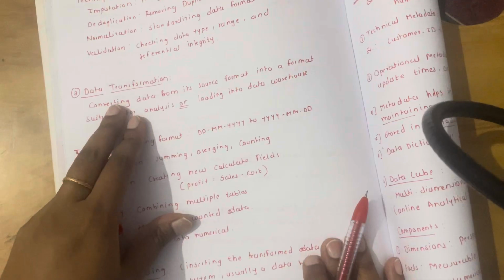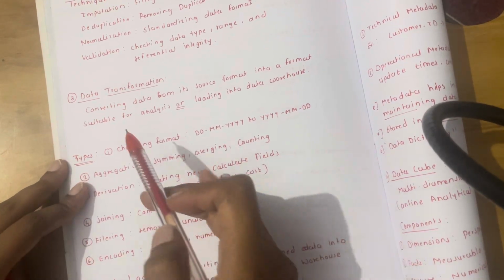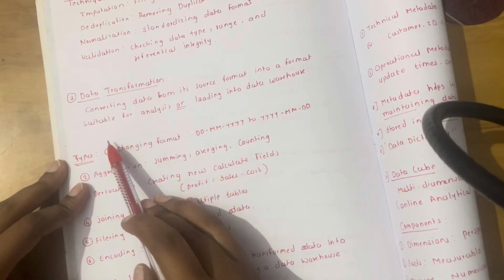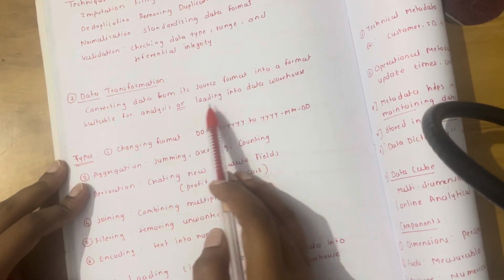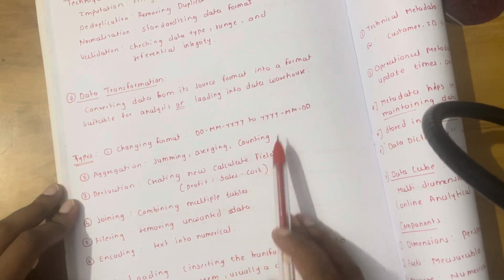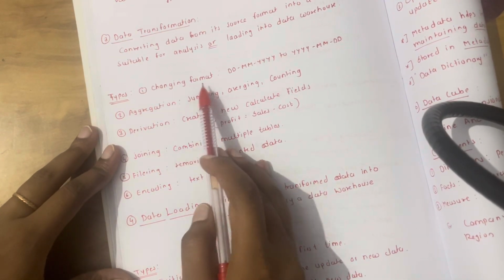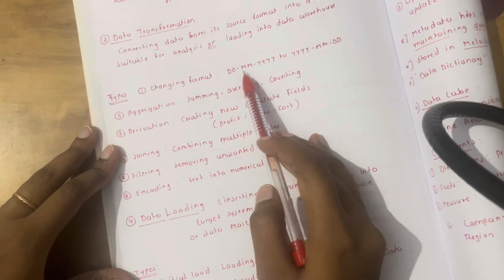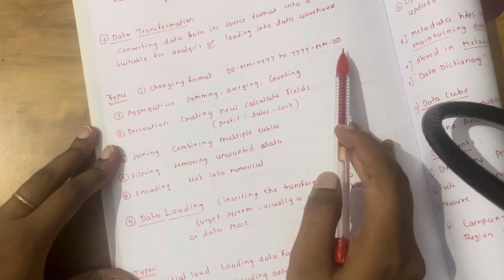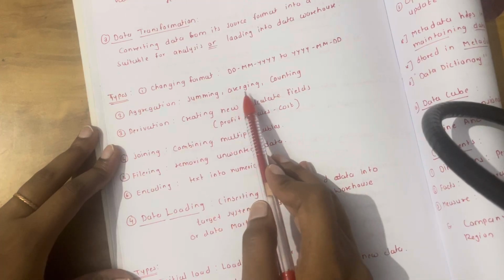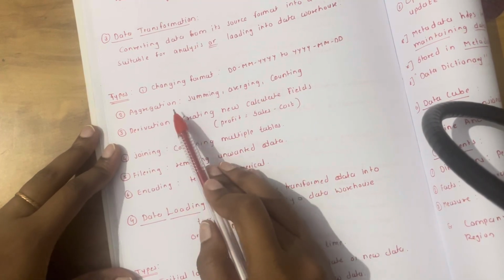The next part is data transformation. Converting data from its source format into a format suitable for analysis or loading into a data warehouse. The types of data transformation: first, changing format, like date, month, year to year, month, date. Second is aggregation. Sum, average, and count are the aggregations.